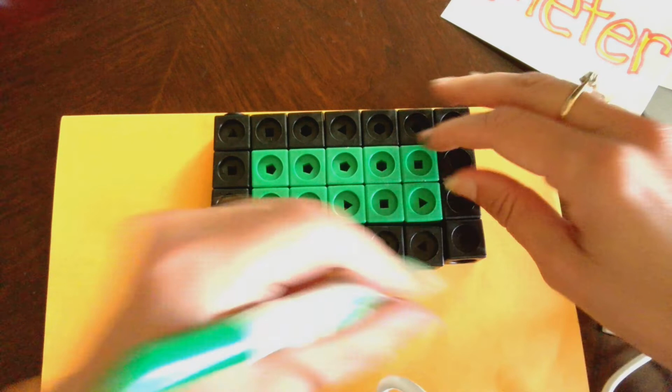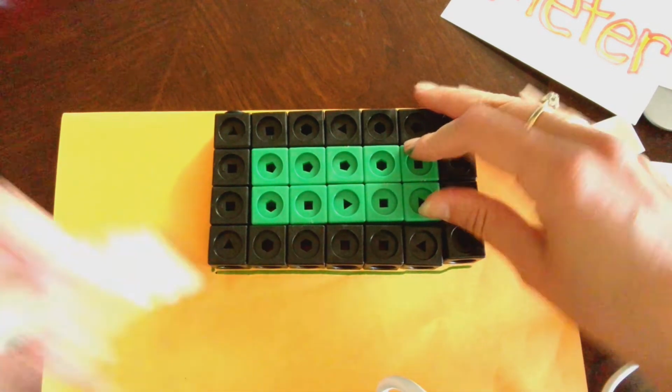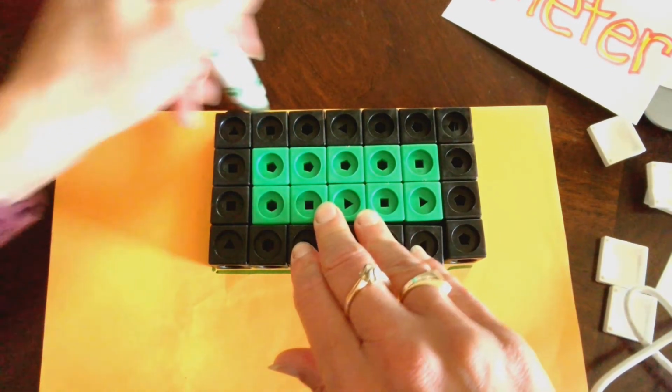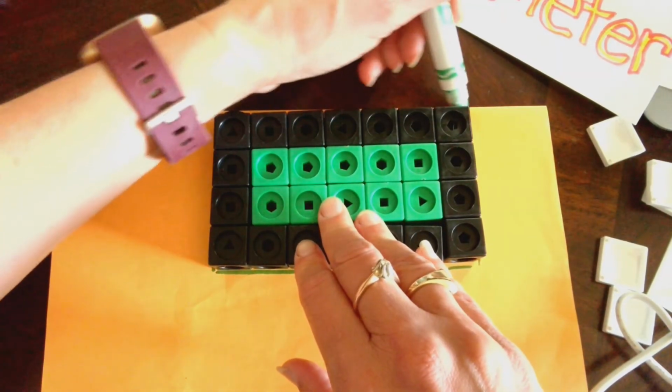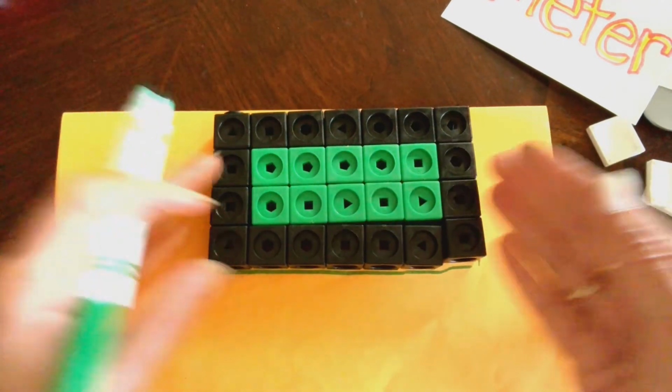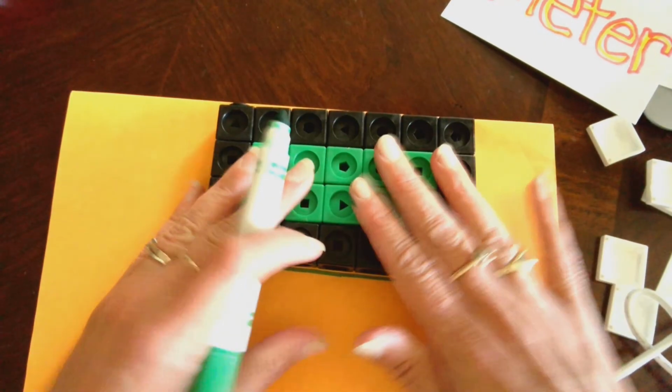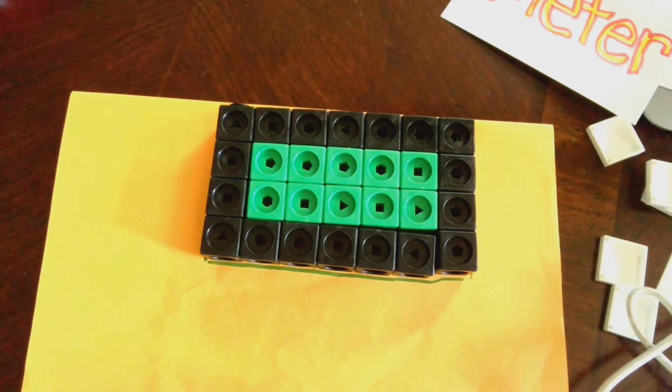So if we look at the outside edge, the part on the inside that this covers, that is the area of this shape. Area is how much space something takes on a flat-ish surface.